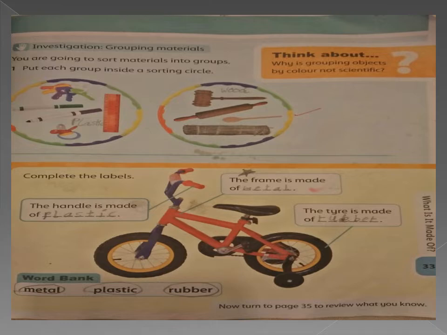Now come towards the tire. The tire is made of, yes class, tell me, rubber. Yes, tires are mostly, all the time, made up of rubber. The tire is made of rubber, R-U-B-B-E-R, rubber. Complete this. The tire is made of rubber.